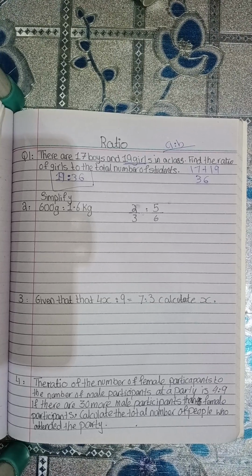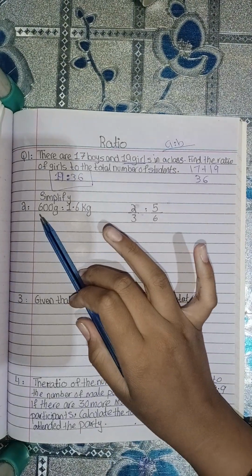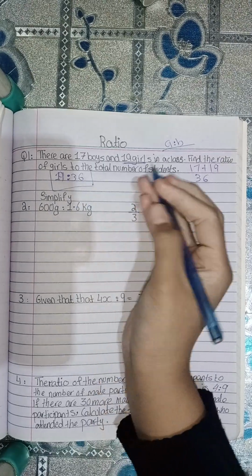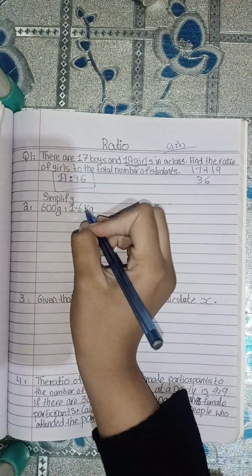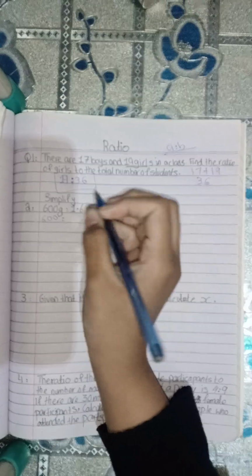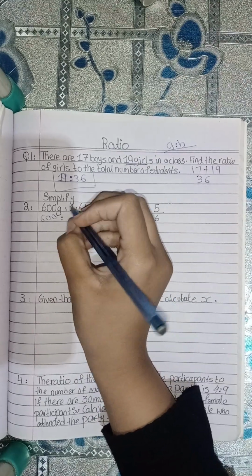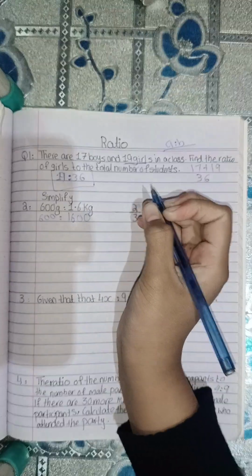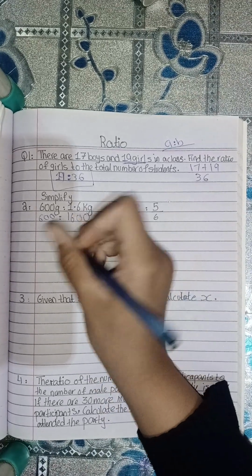So next question. Simplify 600 grams ratio 1.6 kg. So the first step is changing this. It's easier to change kg into grams. So 600 ratio 1.6 kg, changed into grams, will be 1600. Now we want to simplify it, because this is in thousands and this is in hundreds.